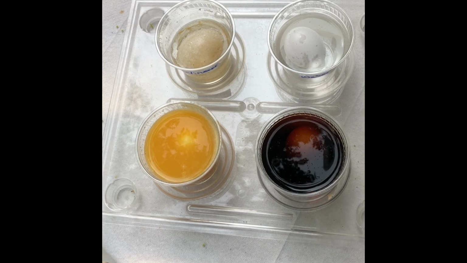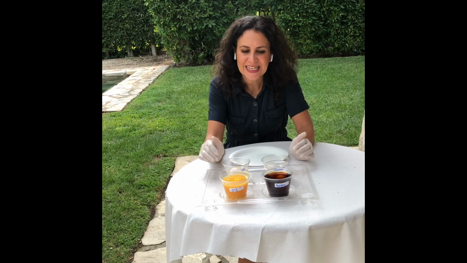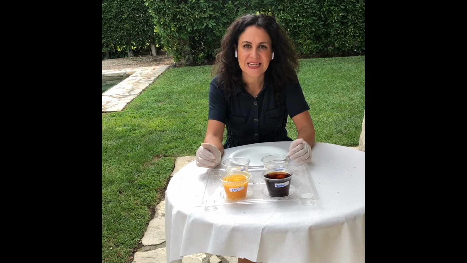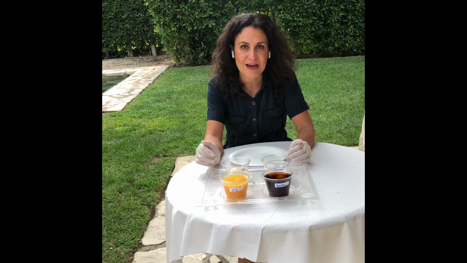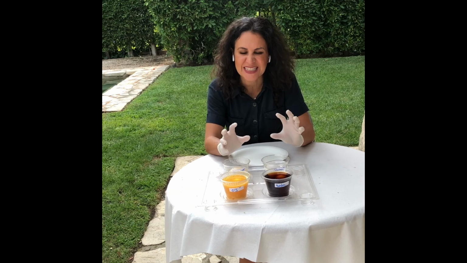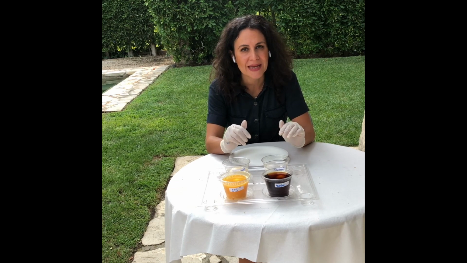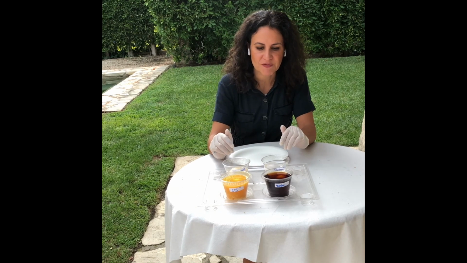Here is a look at my samples after 48 hours. Looks a little bit different from here, but we're actually going to examine the eggs and see if we notice any kind of difference. I am wearing gloves for this just because I didn't want to get the smell of the different liquids on my hand, but you don't need to. Everything that we've used is safe.